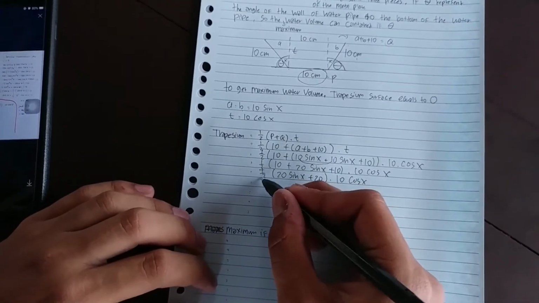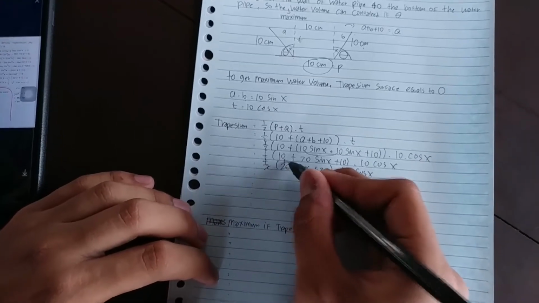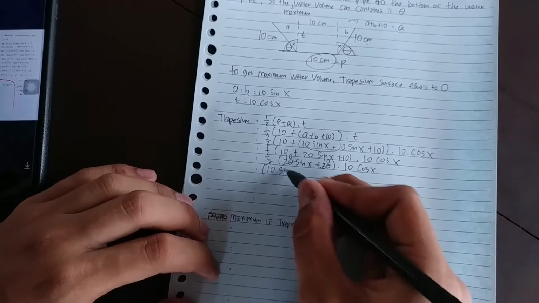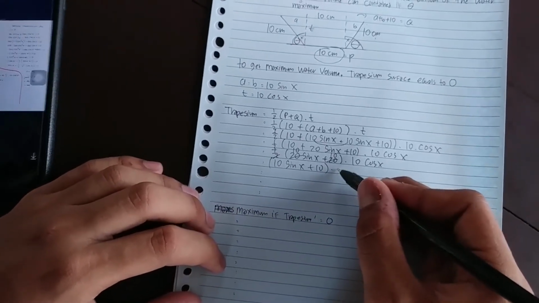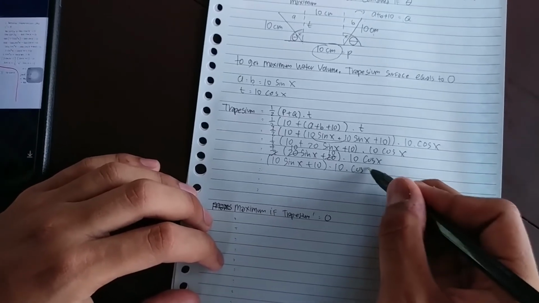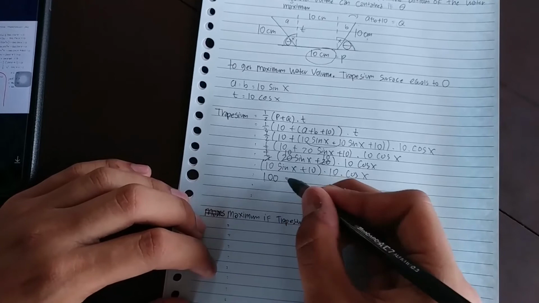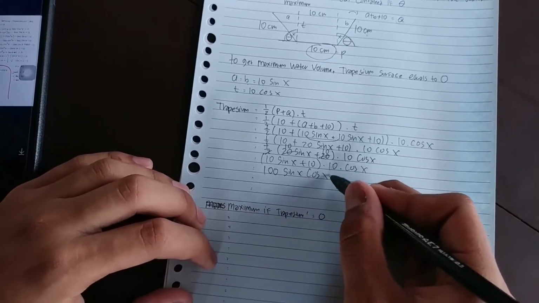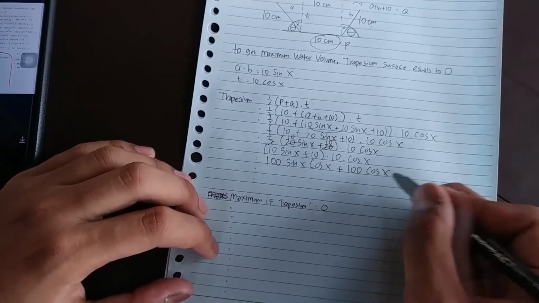And then the half is multiplied by this, so this becomes 10 and this becomes 10. 10 sin x plus 10 times 10 cos x. Okay. So this is 100 sin x cos x plus 100 cos x.